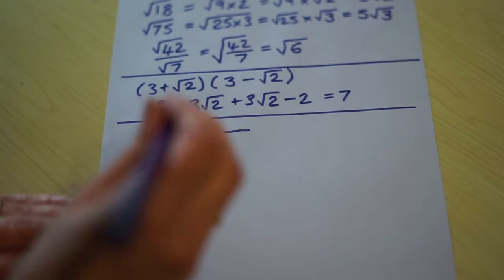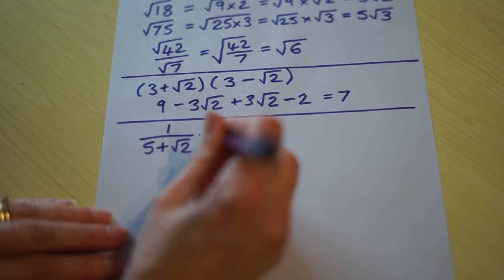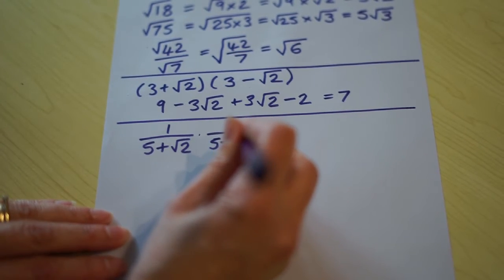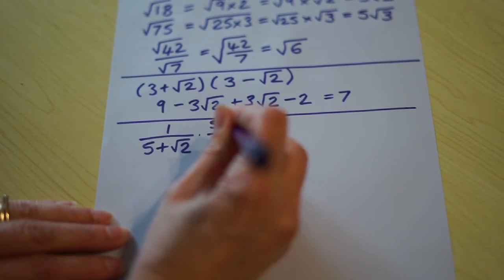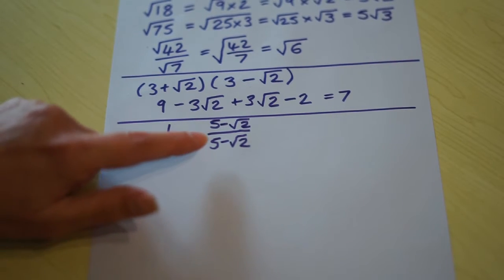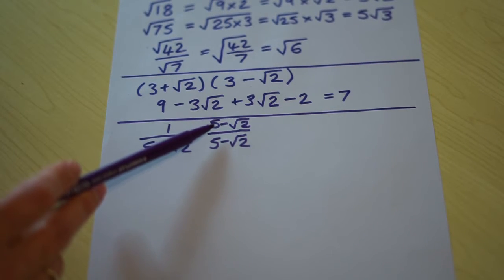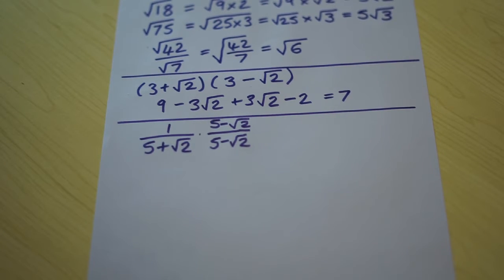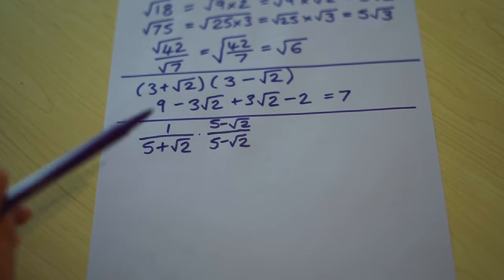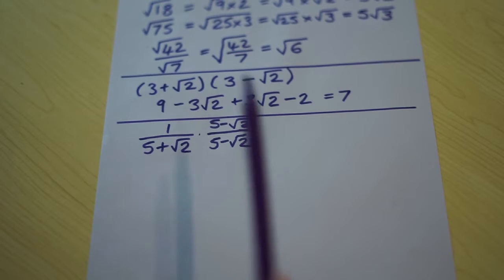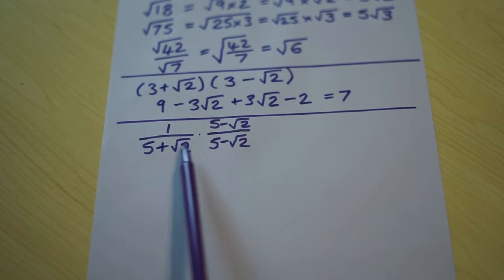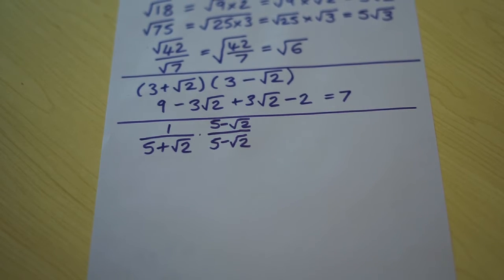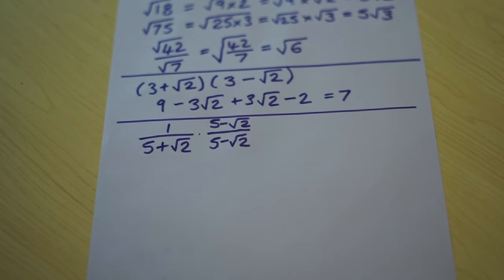As we've seen in the previous example, if we use this as the denominator, obviously the numerator has to be the same because we said we're multiplying it by 1. We can multiply anything by 1 and expect it to stay the same. If we do this, then we know from the previous example that when we multiply this out, it's going to turn into just an integer with no surds, which is what we're aiming for.